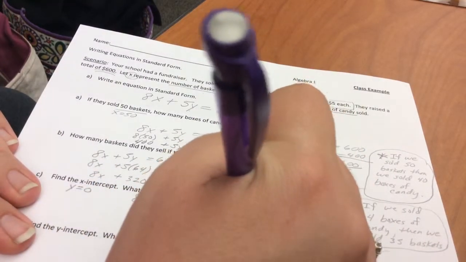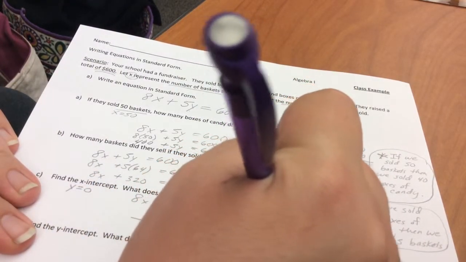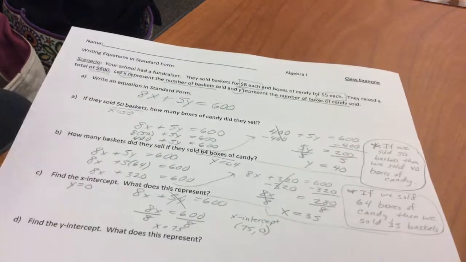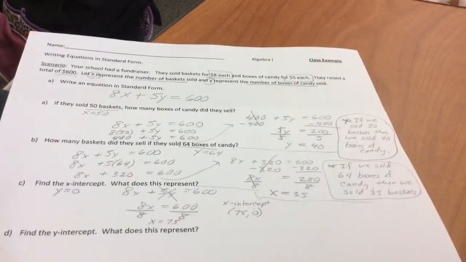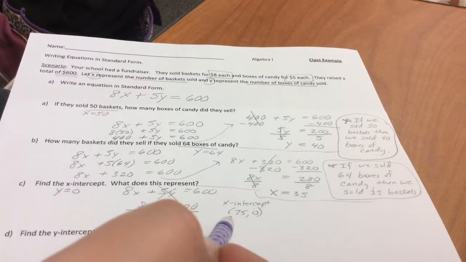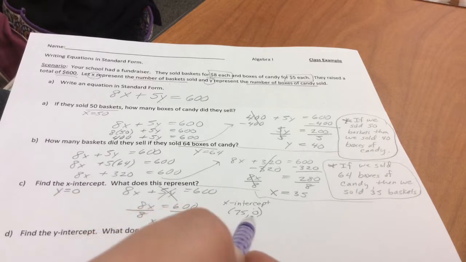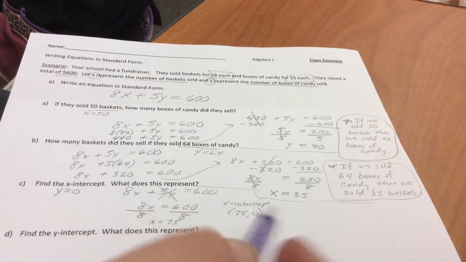If this is my x-intercept, we want to know in our story what that x-intercept means. So it means when I sell 75 baskets, I have sold no candy boxes. So when x is equal to 75, or my baskets are 75, there are no candy boxes sold.